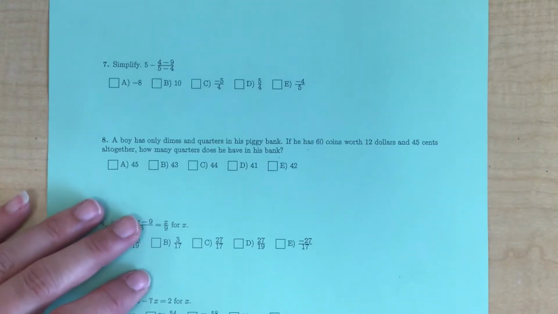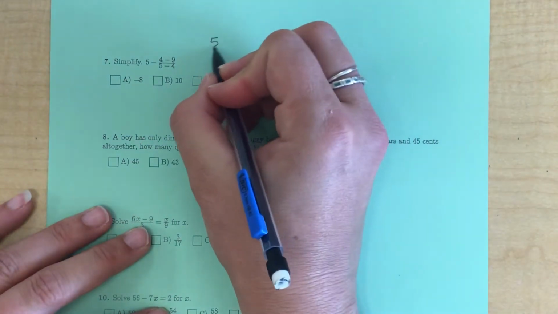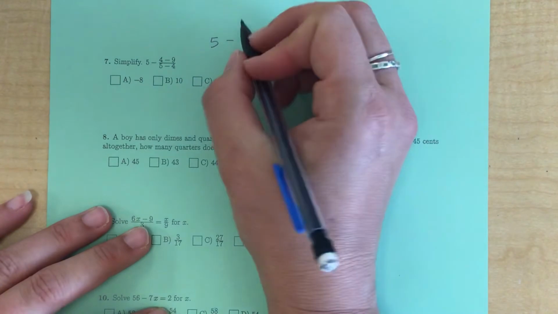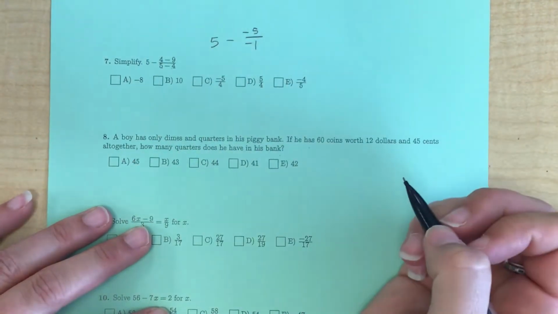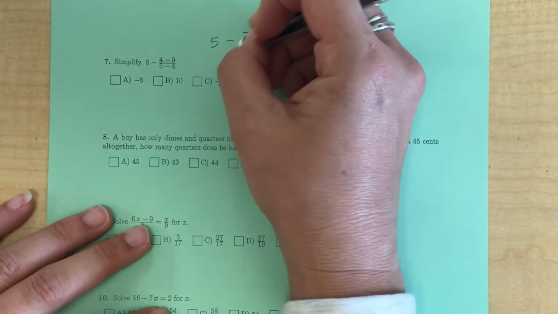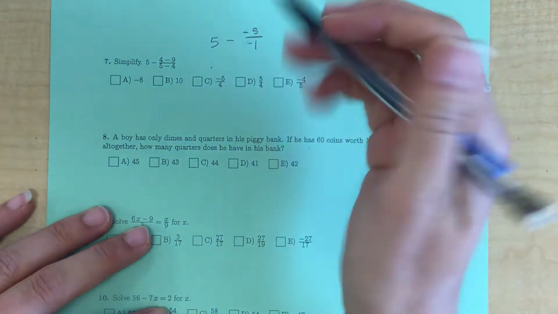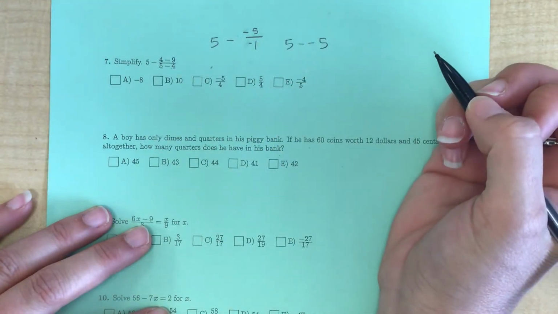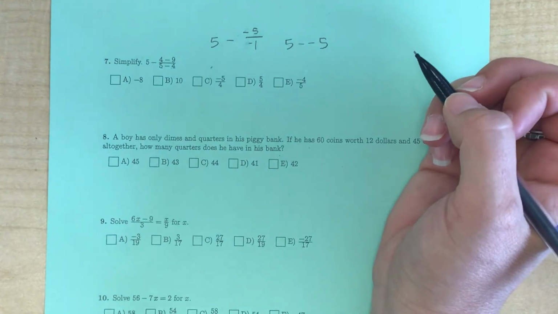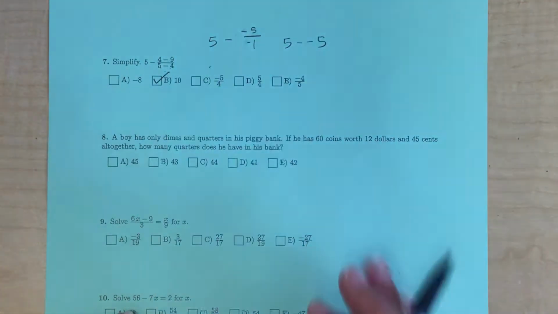All right, over on the back. So these are just some calculator work. You can just do this straight on your calculator. So this is 5 minus 4 minus 9 would give me negative 5. And 5 minus 4 would give me negative 1. I'm sorry, positive 1. Sorry. So negative 5 over positive 1 is just negative 5. So I have 5 minus negative 5. So the correct answer on that is going to be B, 10. Again, you can do that straight on your calculator too.